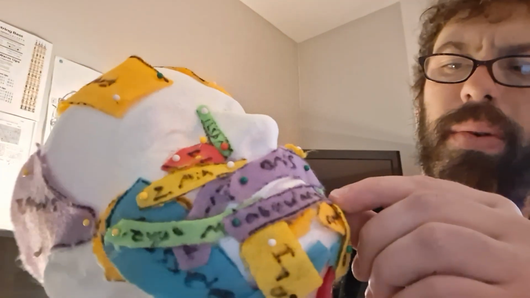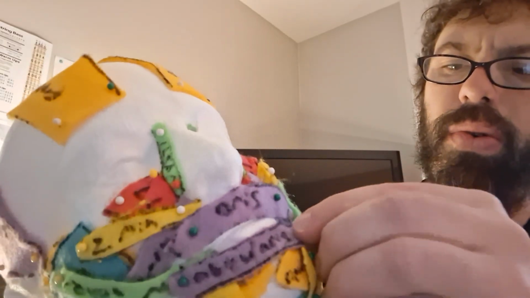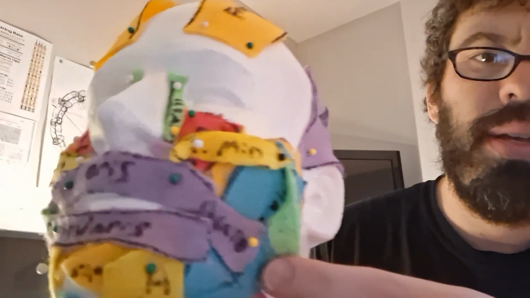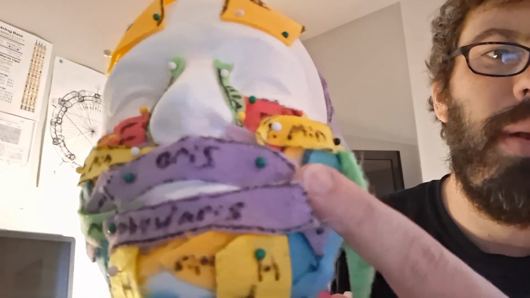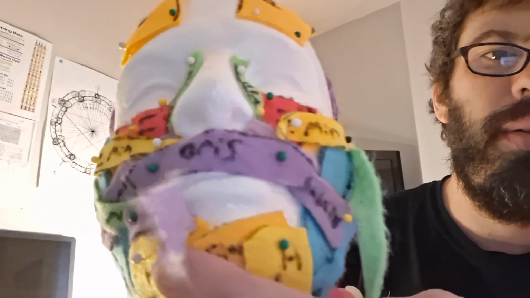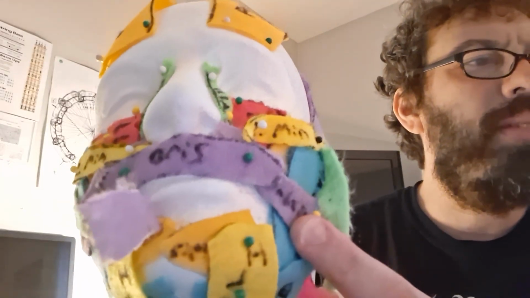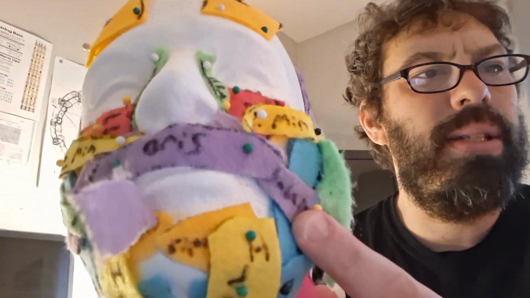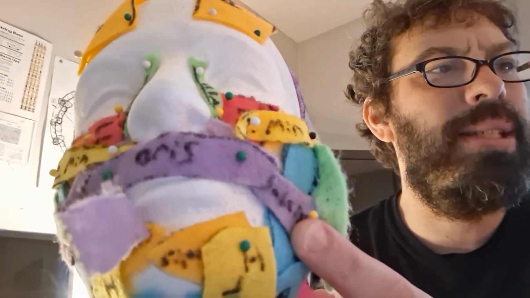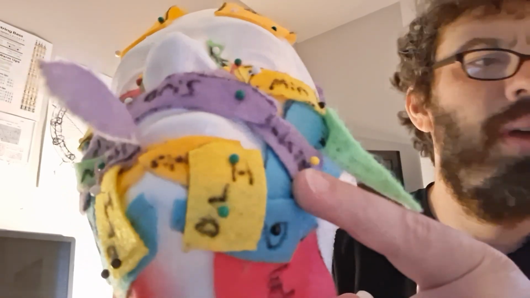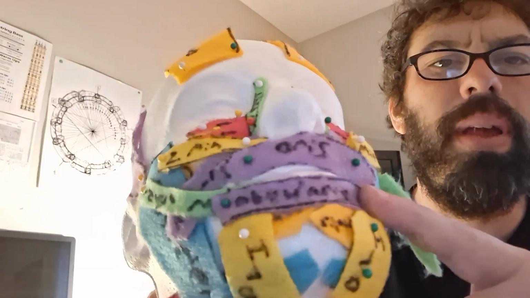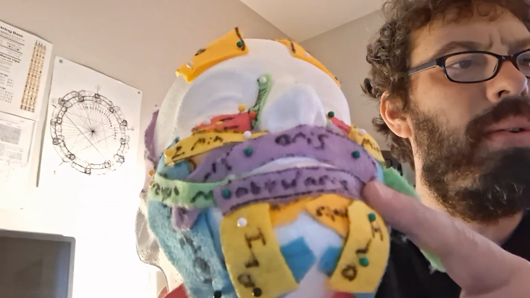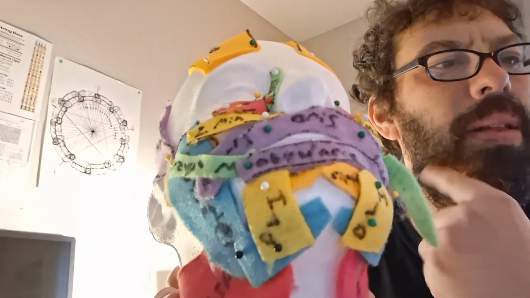Then deep to that, we have this violet felt right here, under here. This is the risorius. Its origin is the posterior region of the face along the fascia of the masseter. The masseter is this bigger, larger blue muscle here. And it inserts into the orbicularis oris, so right in your lip here.